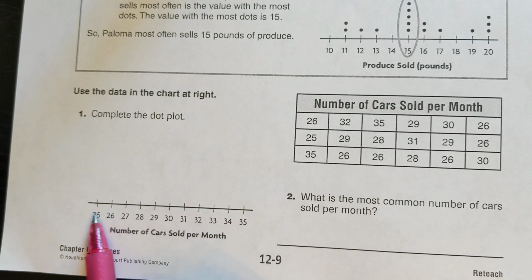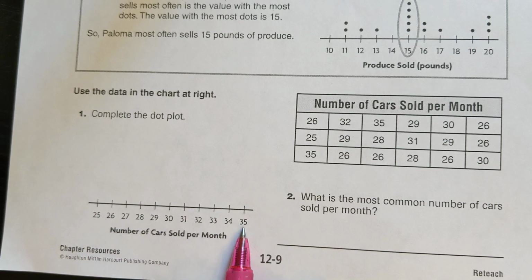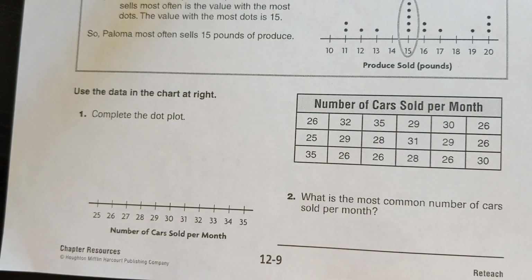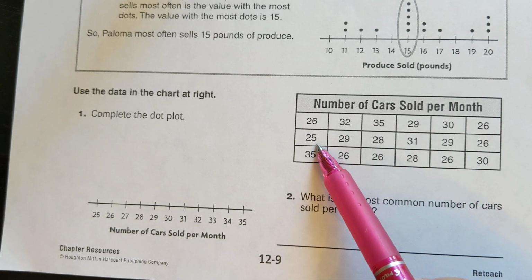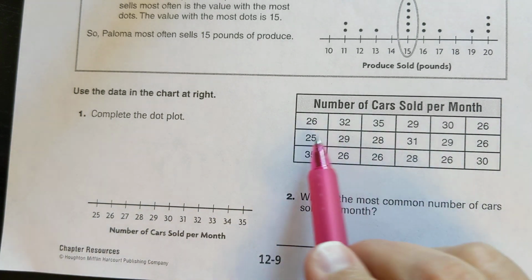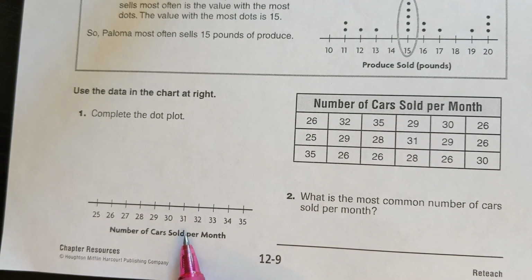Down here, they've already made us the number line. They went from 25 to 35. They based it off of the data that's in this chart. Looks like they found the lowest to be 25 and the highest was 35. So they just did from 25 to 35. Okay, so now we need to put all of these on our dot plot.